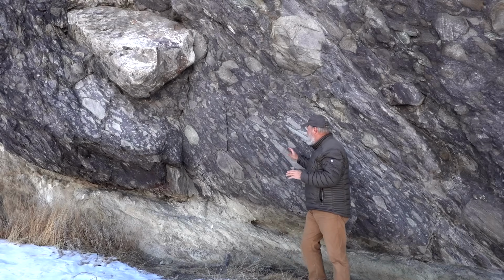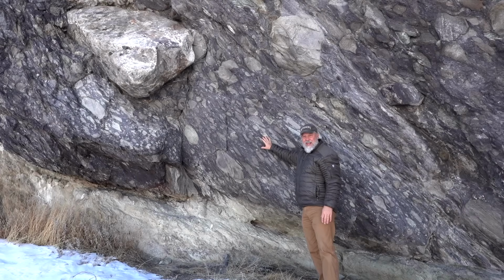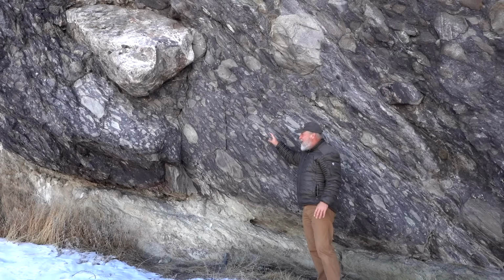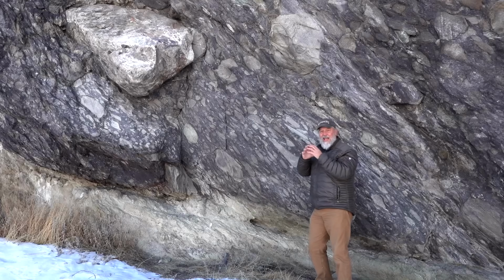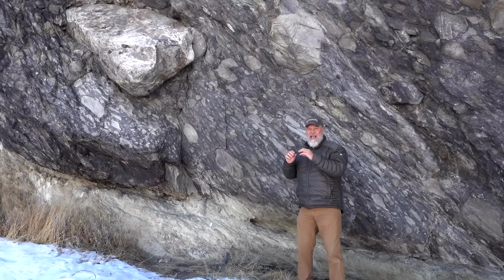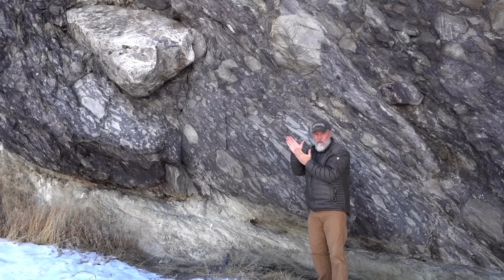I mean, you have this beautiful black background color, which is a shale or mudstone. It's very dark colored. It's what we call a matrix. And then you have these clasts, these angular clasts. Some of them are kind of rounded as well. They're kind of stretched. That's because they've been squeezed and metamorphosed.